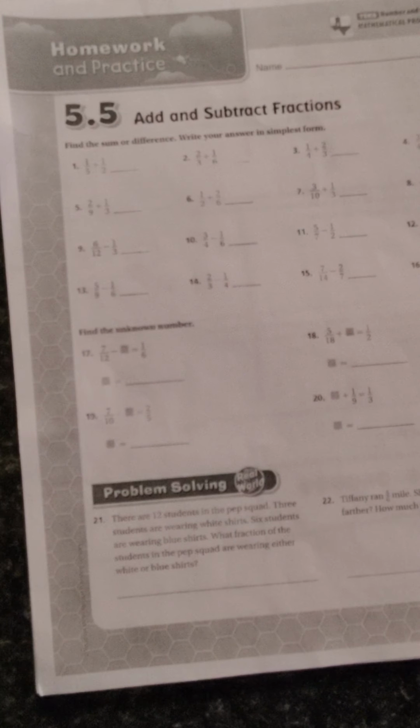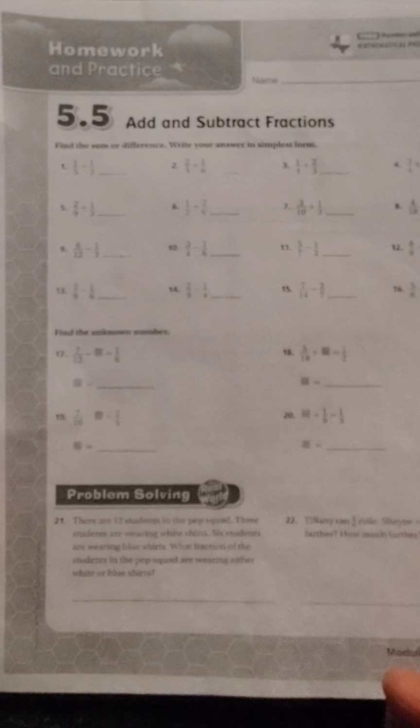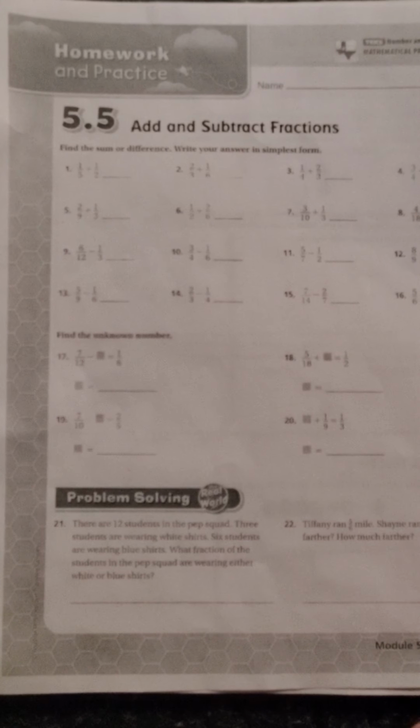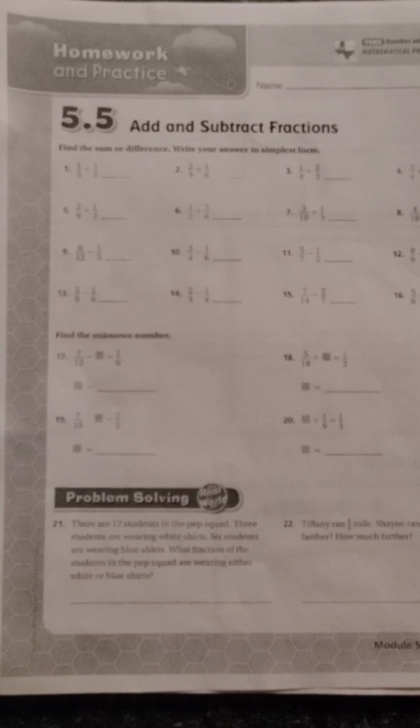And it says number one is 1/5 plus 1/2. Now, I see a lot of kids who try to do 1/5 plus 1/2, and they just like to add across. The 1 plus 1, the numerators, is 2, and then 5 plus 2, the denominators, is 7, and then you want to write 2/7. You cannot add and subtract fractions where the denominators, the bottom numbers, are not the same number. So what you have to do is find a fraction with the denominator that has the same number, okay? So there's two different ways you can do this.